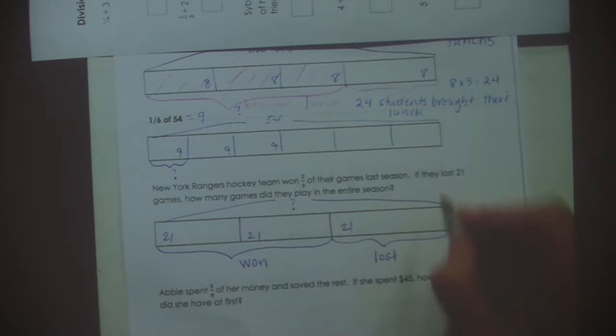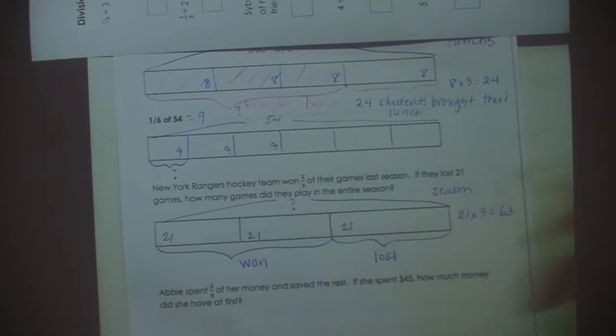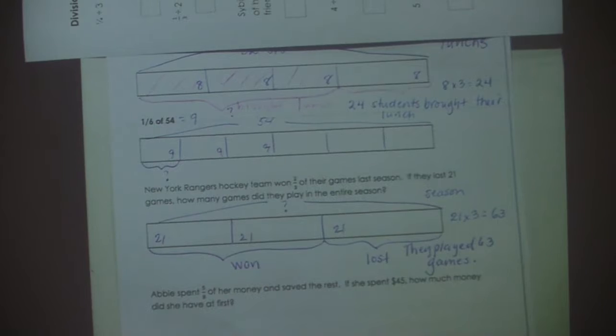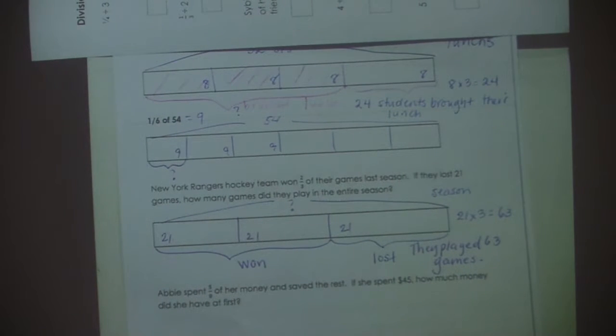And how many times did they play? I want season or hockey games. And so they won. No, they played, excuse me. 63 games. Would you turn to your partner? What other question could we ask about information that wasn't given to us but we can now answer? How many games did they win? So we end up, usually with a fair number of questions we can answer.